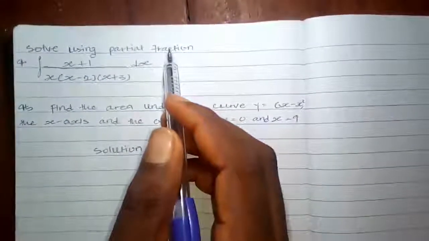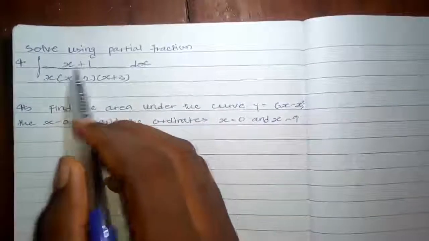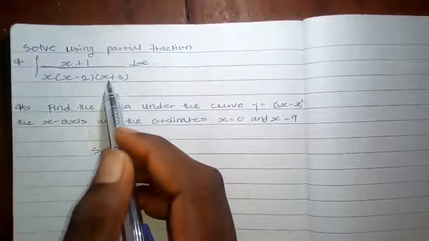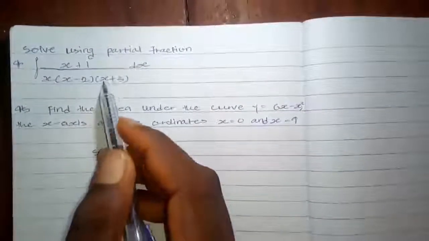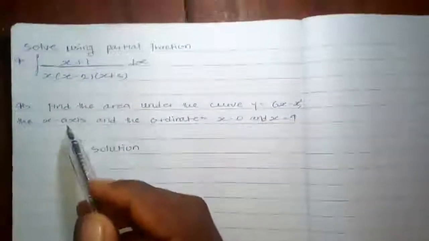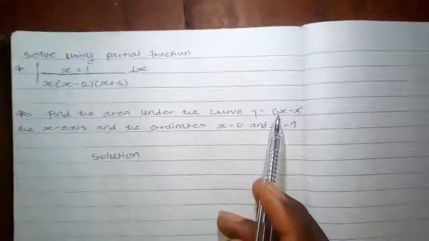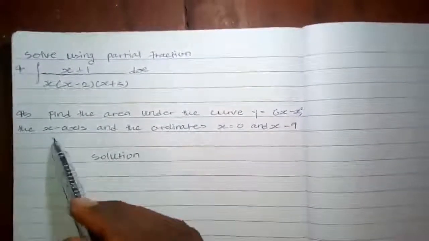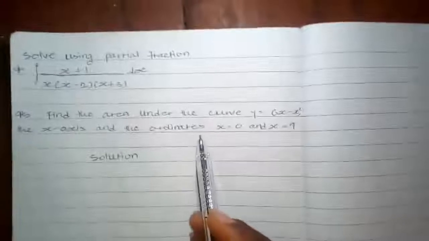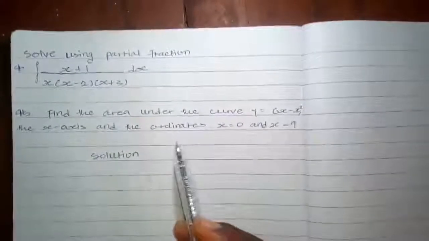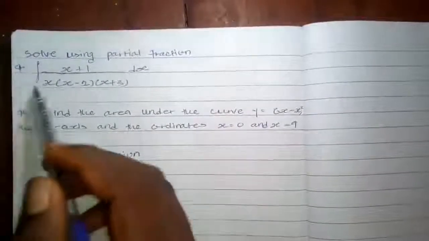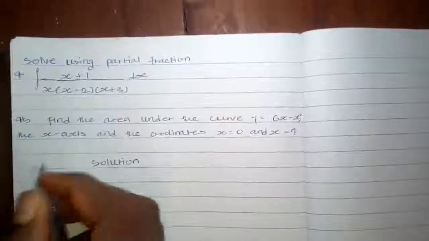Using partial fraction, solve (x + 1) over x(x - 2)(x + 3). And the second question says find the area under the curve y equals 6x minus x squared, the x-axis and the coordinates x equals 0 and x equals 9. So, solution: we solve the partial fraction first.